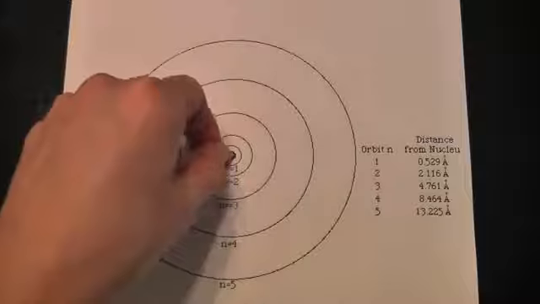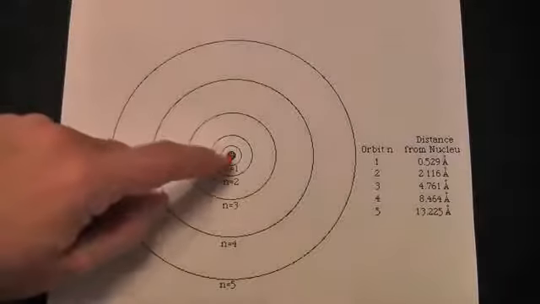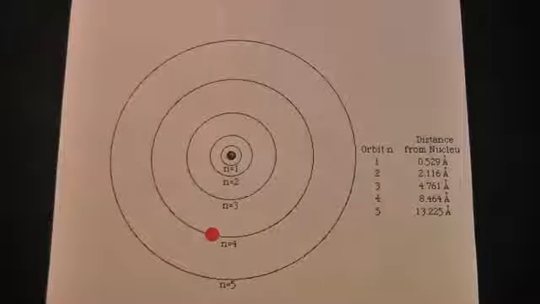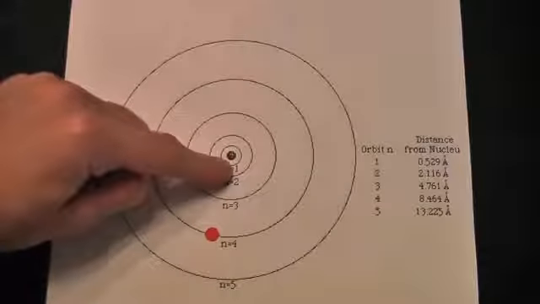So if we have an electron revolving around the nucleus at the closest orbit, that electron has a lower energy compared to an electron that is orbiting the nucleus at an orbit further away from the nucleus. So again, if an electron's close to the nucleus, it has a lower energy.